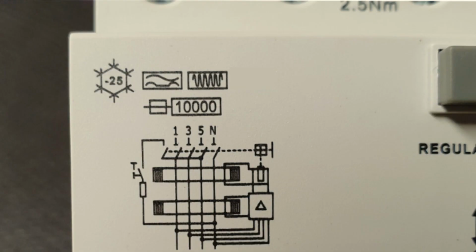And have you noticed that every time we go to the next type of RCD, we're actually just adding a new symbol to the one that came before, helping us to see that they're capable of handling the same types of fault as the previous RCD types. This approach continues as we move on to talk about Type B RCDs.